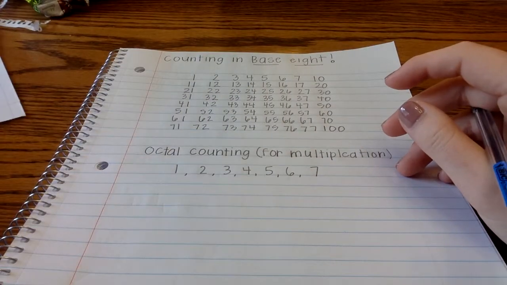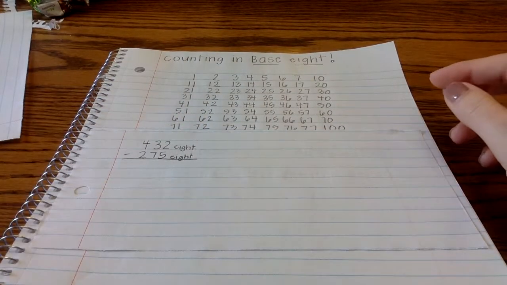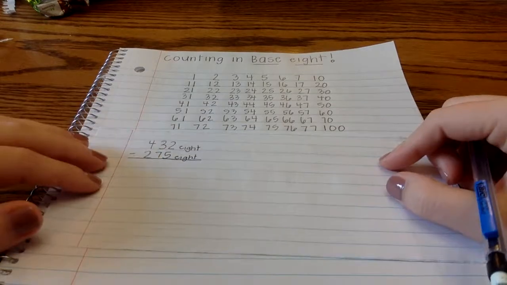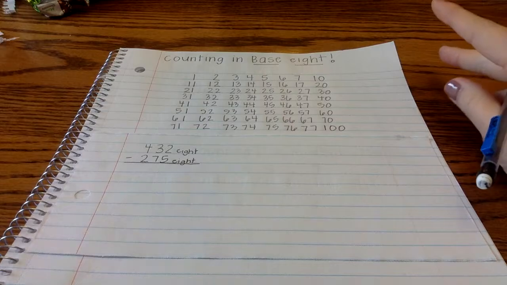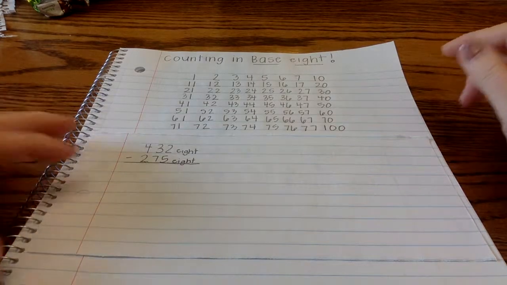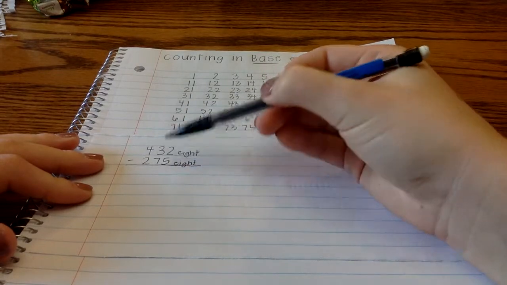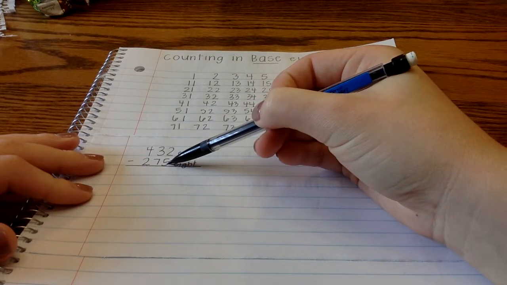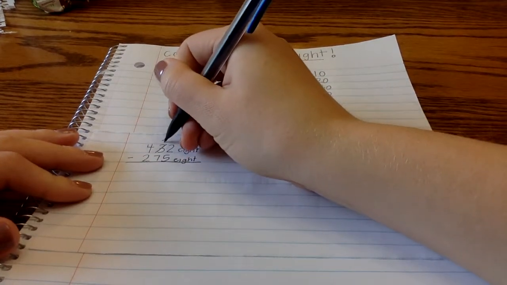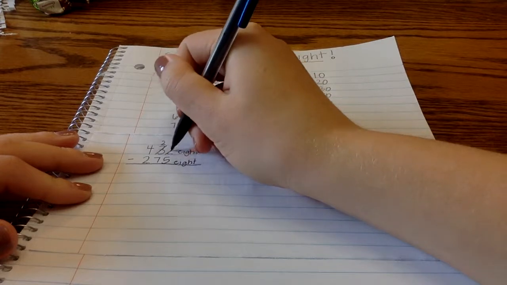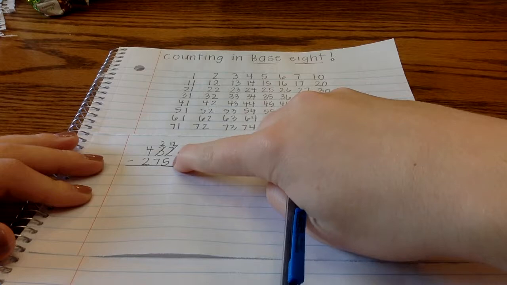Now we're going to look at a subtraction problem. We still have to keep in mind that we can't use the number 8 and we can't use the number 9. So when we subtract, we're going to start in our ones place. Well, we know that we can't subtract 5 from 2 and get a whole number. So we have to borrow. We're going to borrow from our 3, that makes it a 2. And then we're going to make our 2 a 12. So we have 12 minus 5.